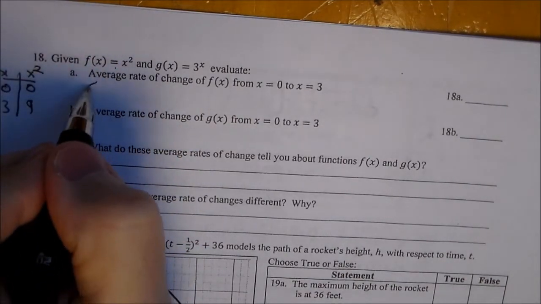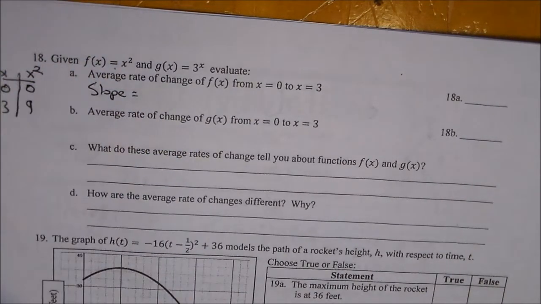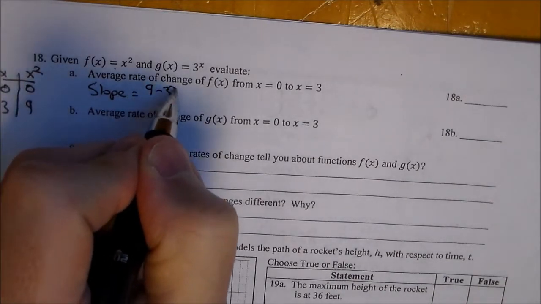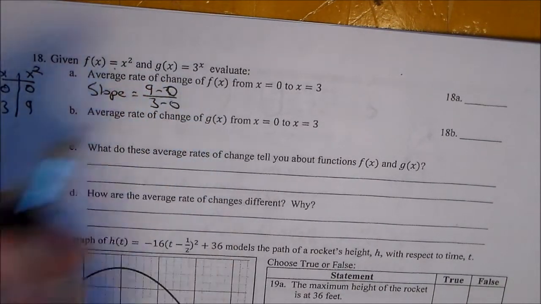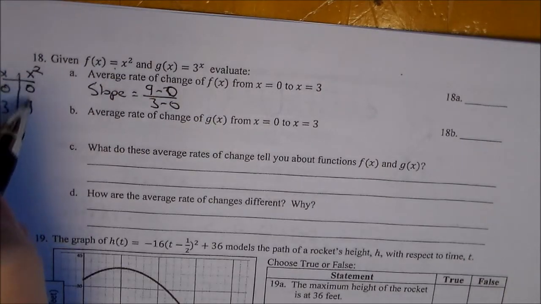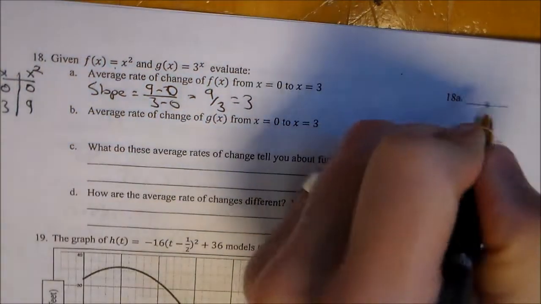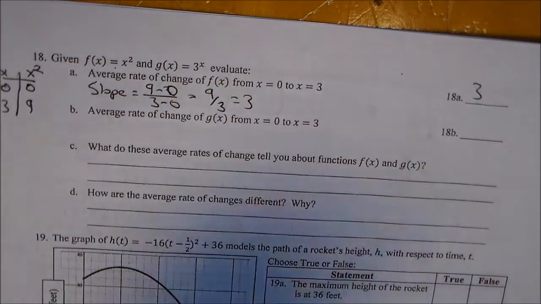So our average rate of change is actually the slope between those. So I'm going to do 9 minus 0 over 3 minus 0, because it's the change in y, or the change in the f of x, over the change in x. So that's 9 over 3, so my slope is 3. That's my average rate of change.